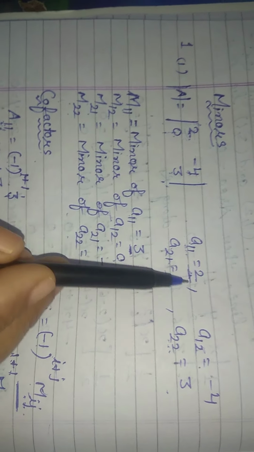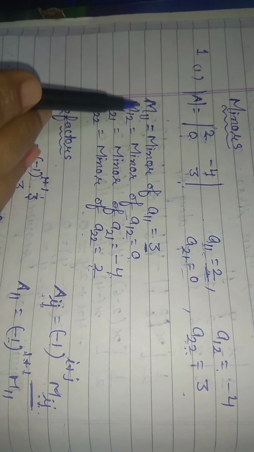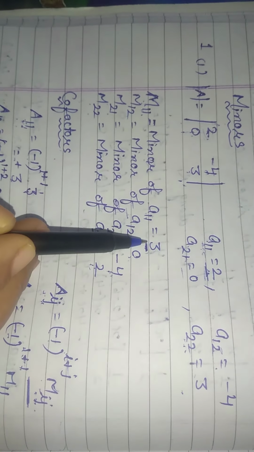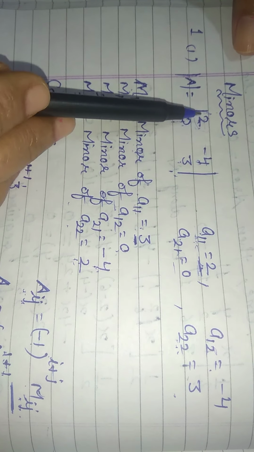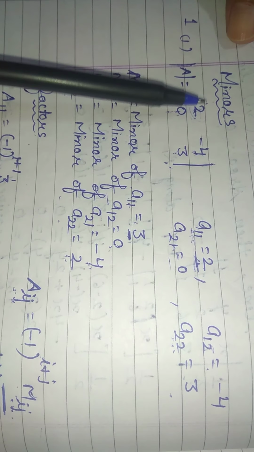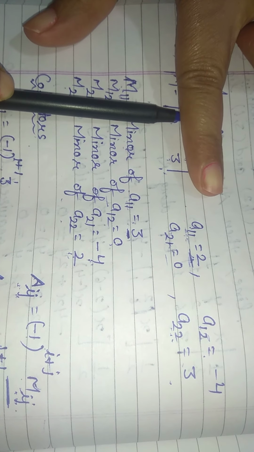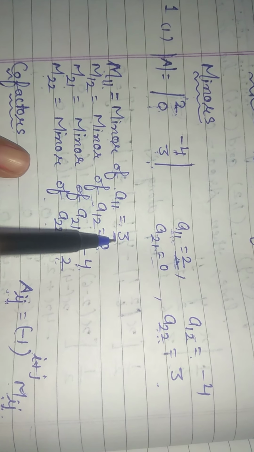Firstly we will find the minor of A11, which is called M11. Minor of A11 is M11. How will you find it? A11 is 2. Leave the related row and column elements. What is left here? 3. So this element is 3.